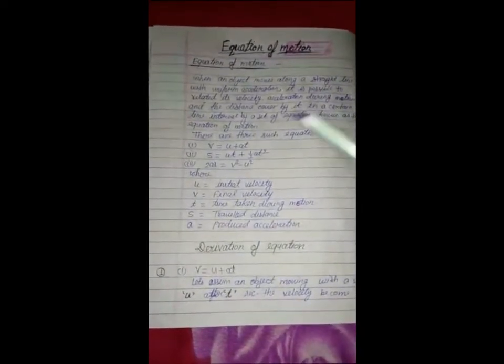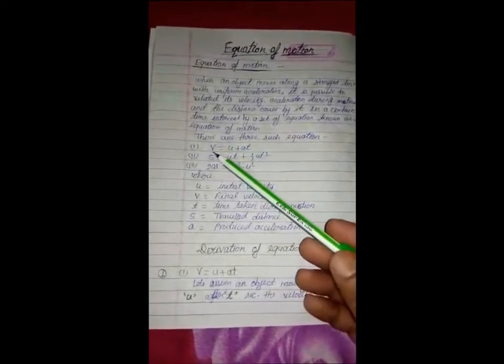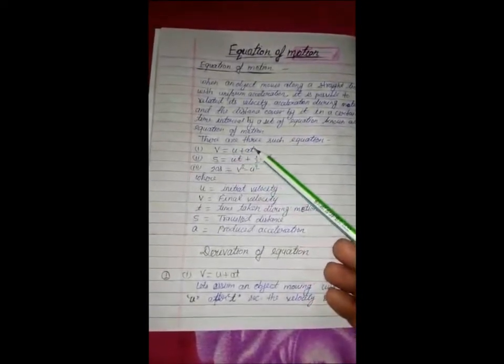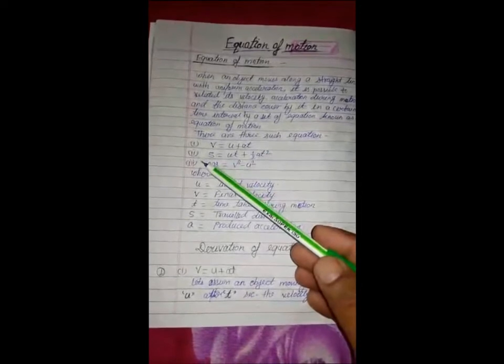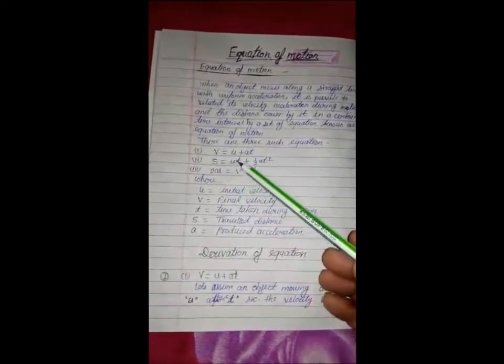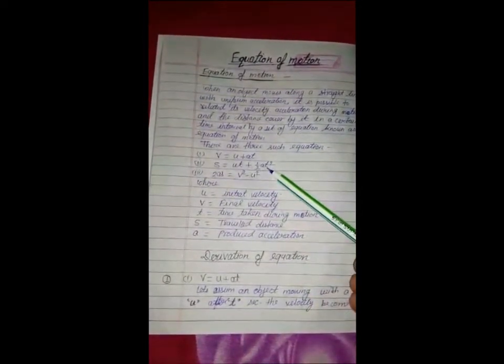There are three equations of motion. First, v is equal to u plus at. Second, s equal to ut plus half at square.